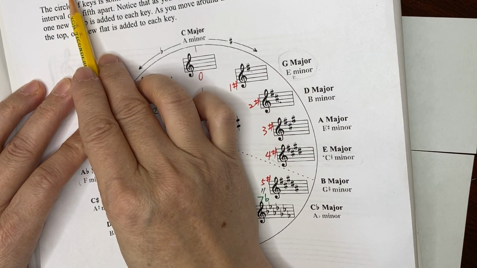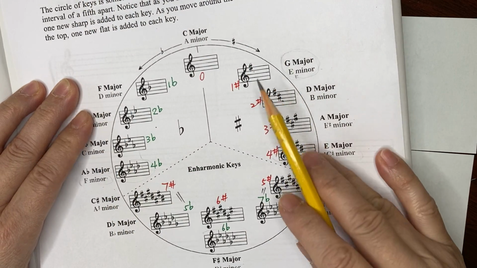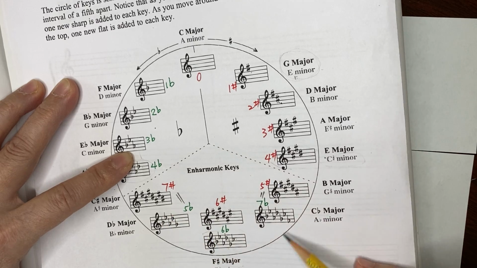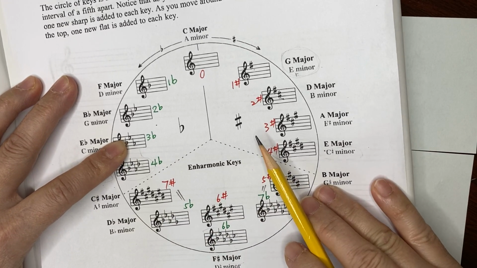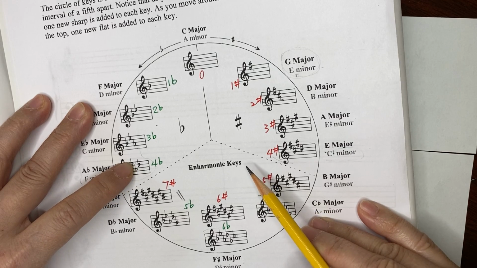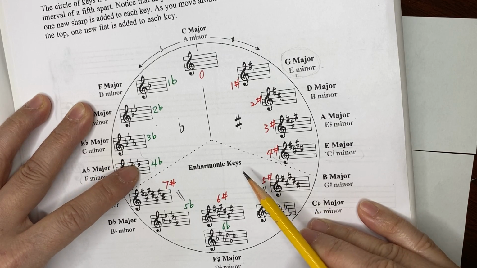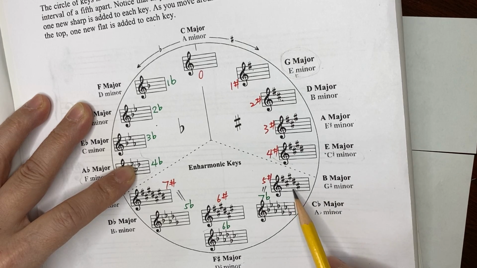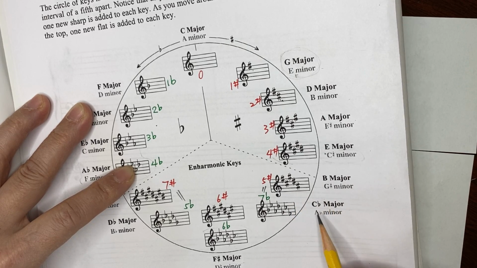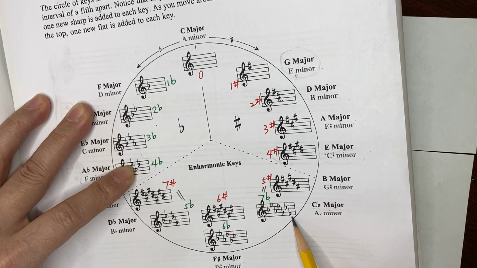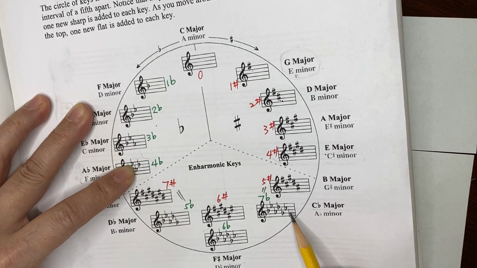However, the keys at the bottom of the circle are called enharmonic keys, right here. Can you see? Because their tones sound the same but are named and written differently. So you have B major with 5 sharps, exactly the same as C flat major with 7 flats. They sound exactly the same, just named differently. One is with the sharp, one is with the flat.